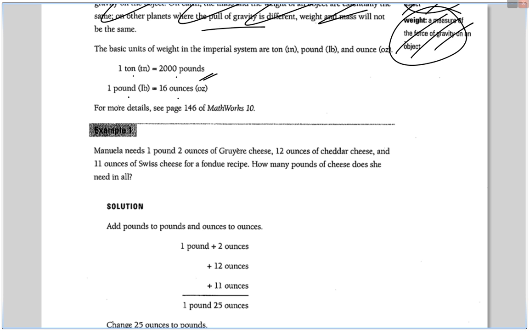Okay, so the ounce is the lowest imperial measurement for mass. It's similar to the inch. Remember there were 12 inches in 1 foot? Well, it's similar in the sense that 16 ounces equals 1 pound. LB is the symbol for pound. So 16 is just a random number, just like 12 is a random number for inches to feet. So 16 ounces to the pound and 2,000 pounds to the ton.